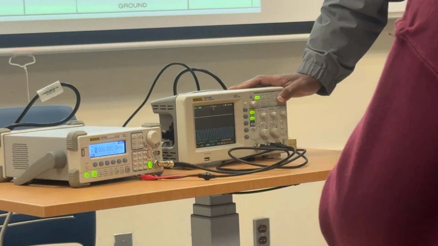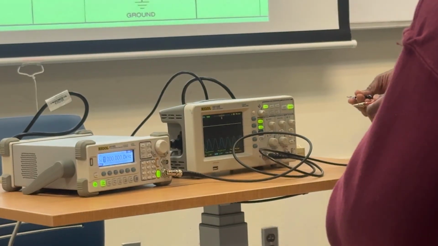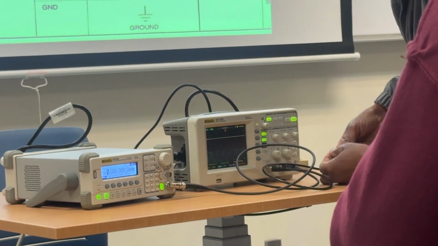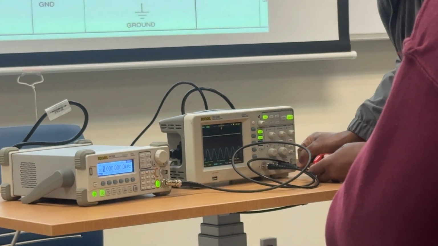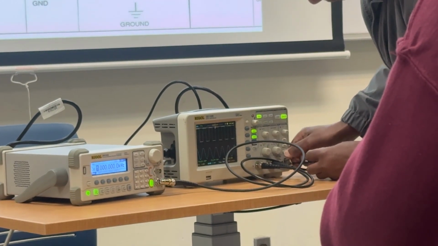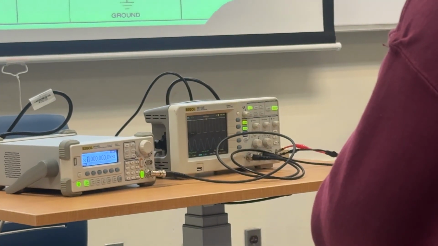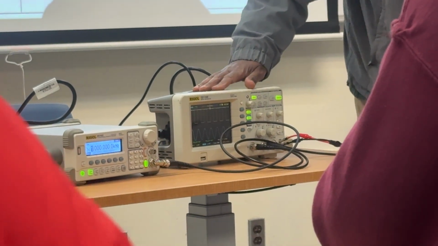I also connected it to, what was that? Oh, I connected this. So this is a tester. So basically, the oscilloscope comes with a tester. So you can do, so it's like a square wave. So you can see the square wave, that's from just that.